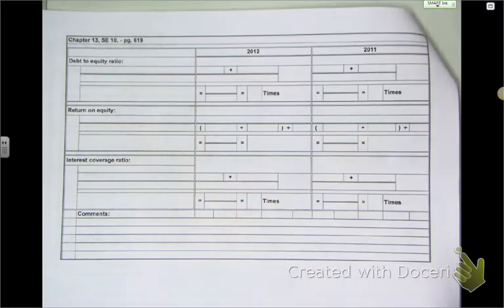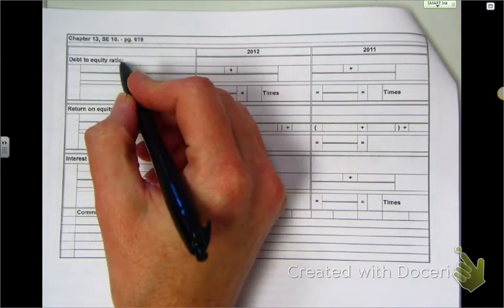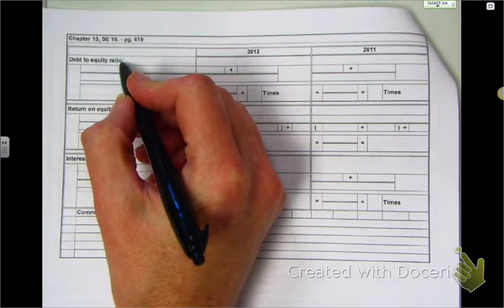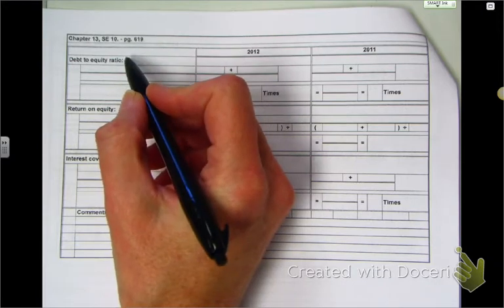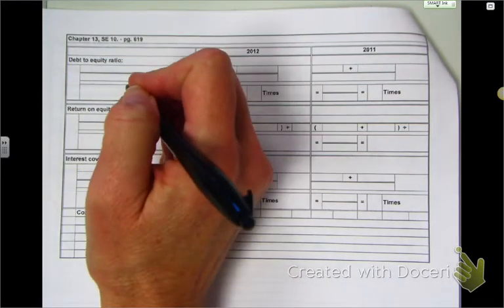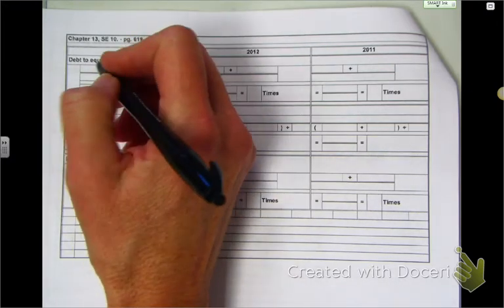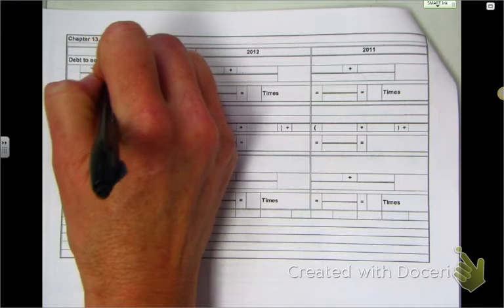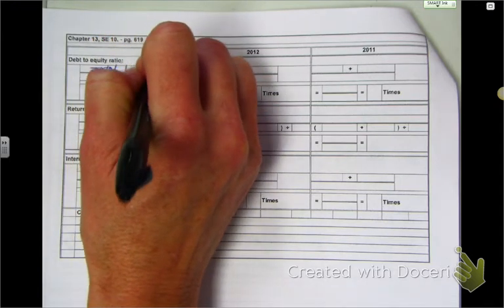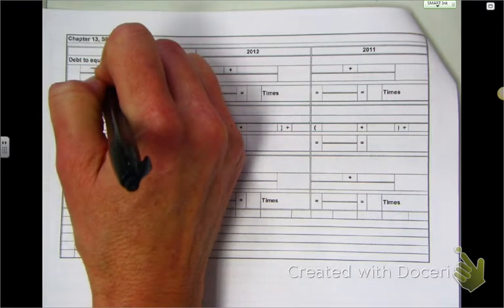Okay, the next set of ratios we're going to look at are the ratios that help us to evaluate financial risk of a company. And we're going to start out with problem SE10 on page 619 in our textbook. Our first up is debt to equity ratio. In putting in our formula for this, we're going to do our total liabilities divided by our total stockholders' equity.